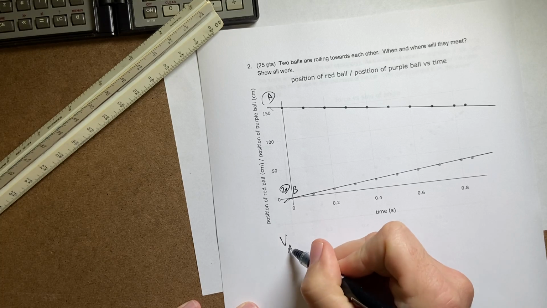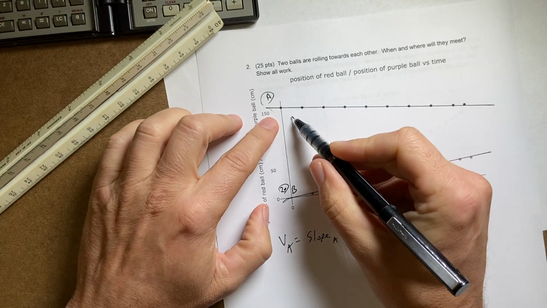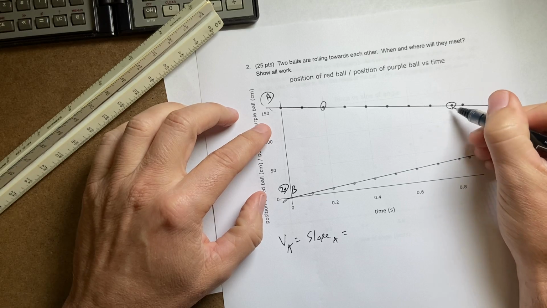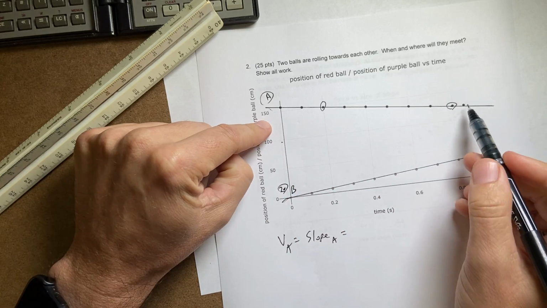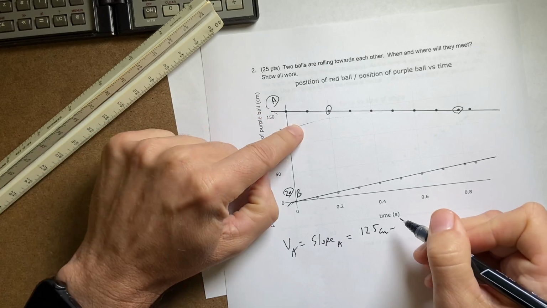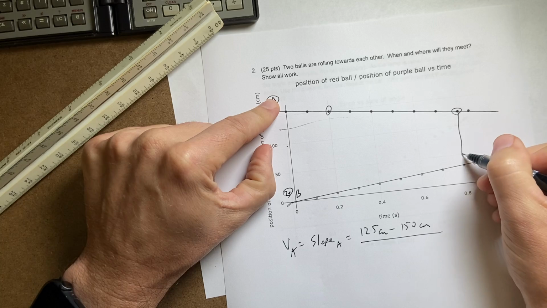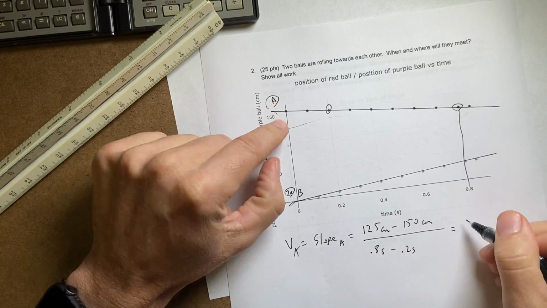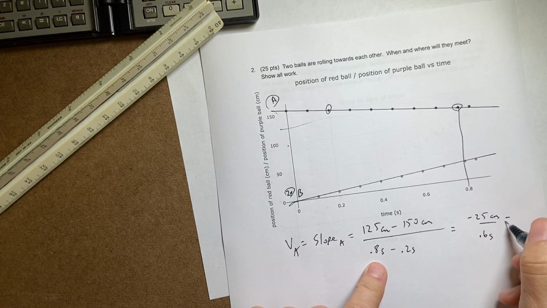Okay, so v_A is going to be the slope of A. I'm going to pick some values right here. I'm going to pick that data point. Normally I shouldn't pick the data points right there, but I don't really care. And that one. So it's going to be the change in position, final minus initial. That's about halfway. So I get 125 centimeters minus 150 centimeters, all of that over 0.8 seconds minus 0.2 seconds. And so this is going to be negative 25 centimeters over 0.6 seconds.